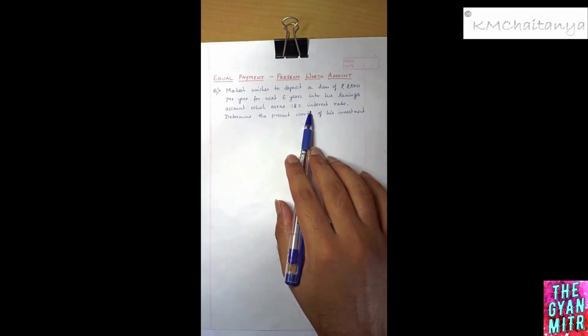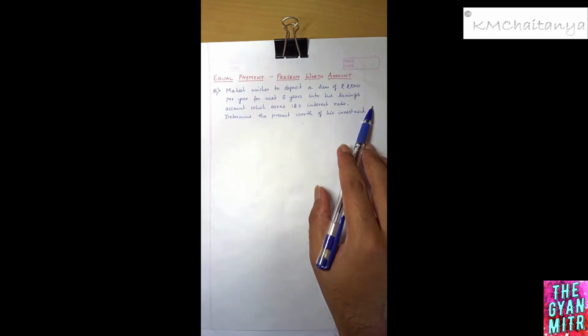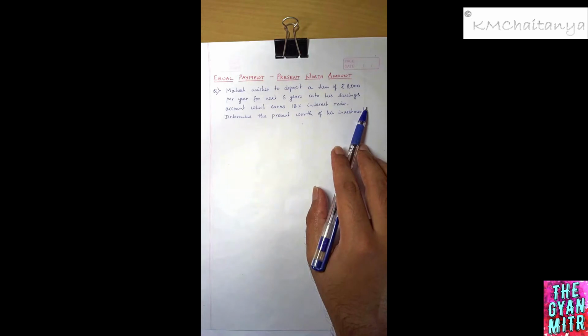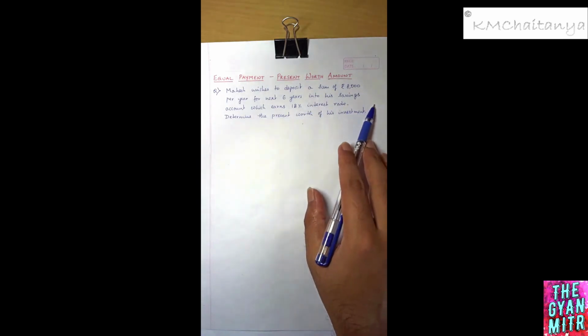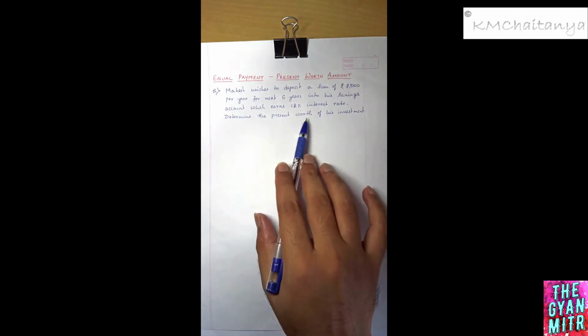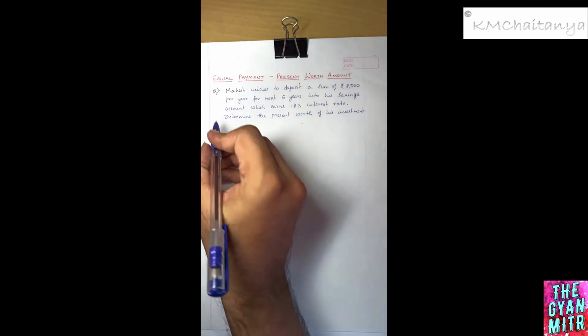See, they have not mentioned compounding annually. Even though they have not mentioned it, it is assumed that the interest rate is compounded annually. Now we are supposed to determine what is the present worth of his investment. Let's solve it.